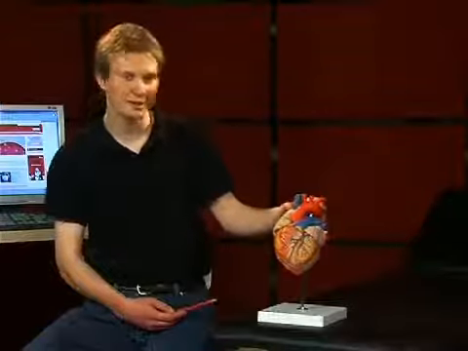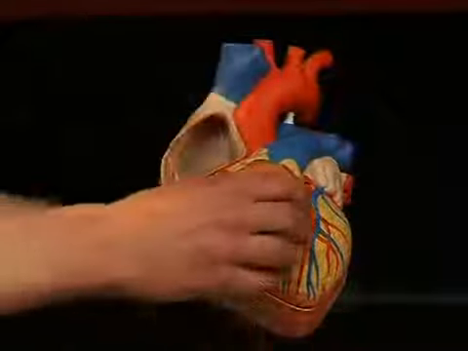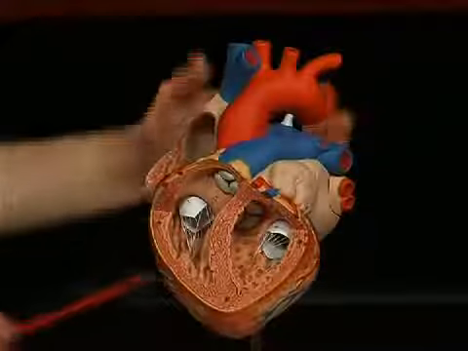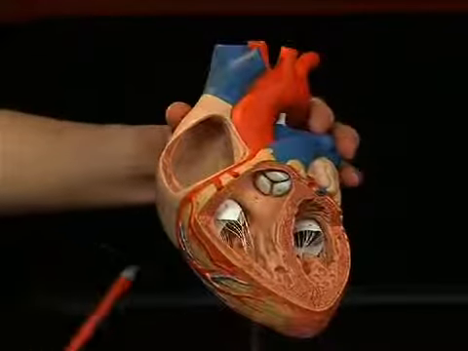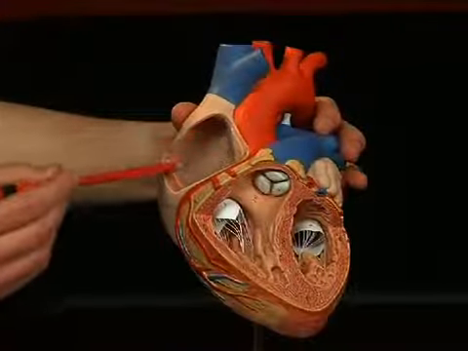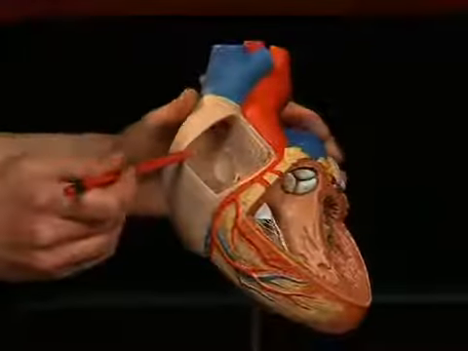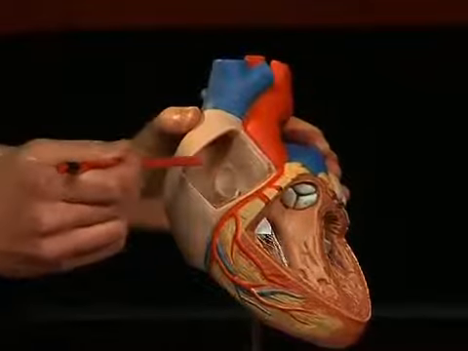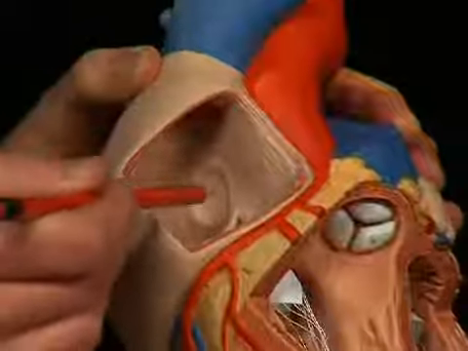Now let's take a look inside the heart. For that purpose, we now open the right atrium here. Blood from the vena cava superior and vena cava inferior accumulates in the right atrium. The fossa ovalis, a remnant of the foramen ovale, is situated on the partition, the septum interatriale, between the two atria.